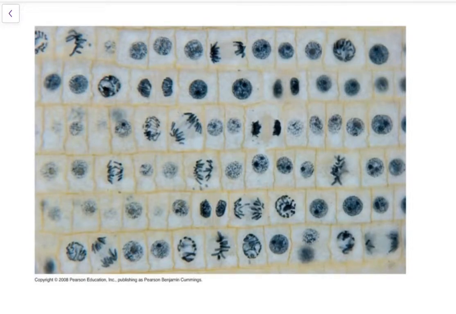Here's a picture of the tip of an onion root. So it's right at the end of the onion root, and because it's a growing root, it's going to have a lot of mitosis taking place for growth. Some of the cells will be in interphase between divisions, and some of the cells are going to be in mitosis. So let's see if we can identify some in mitosis.